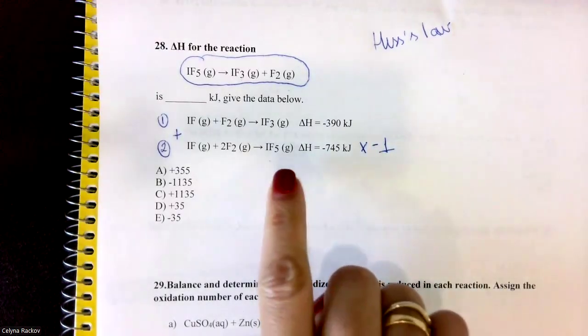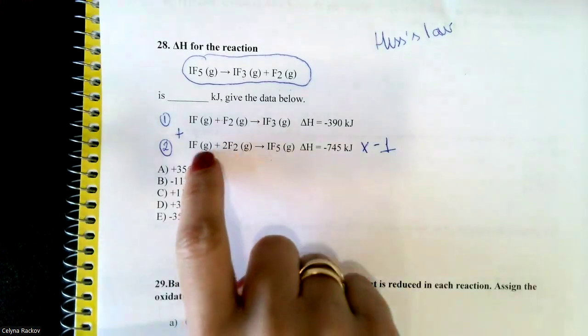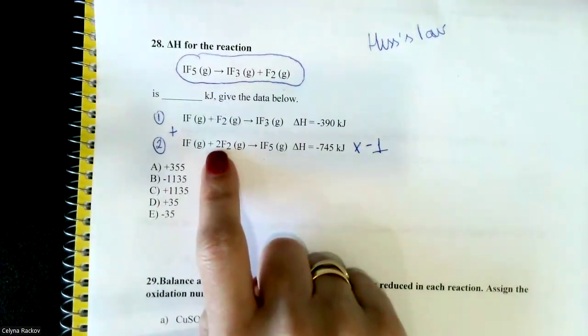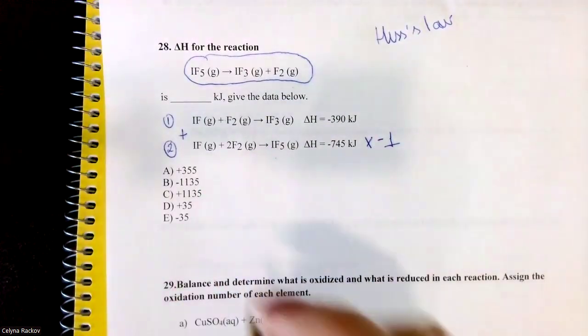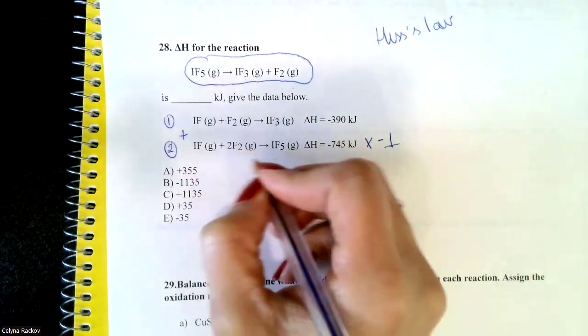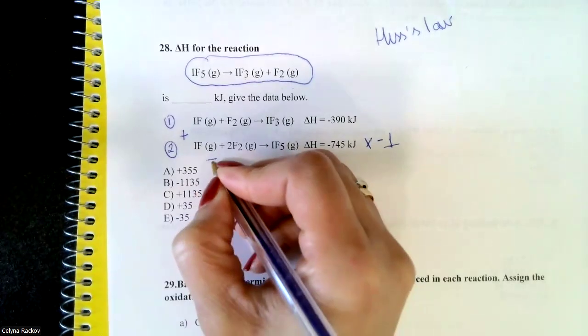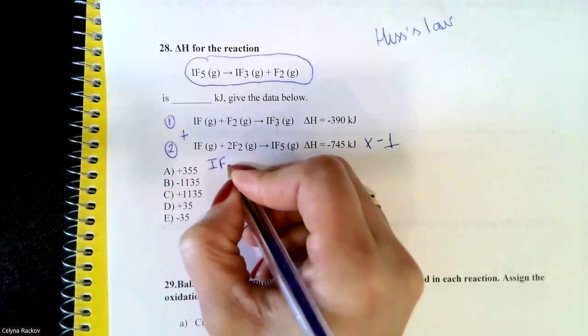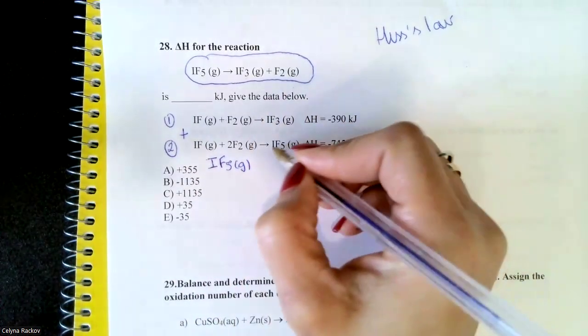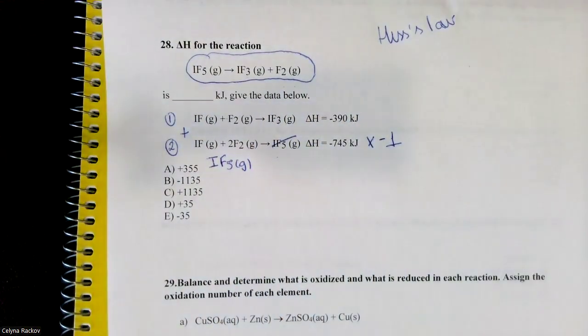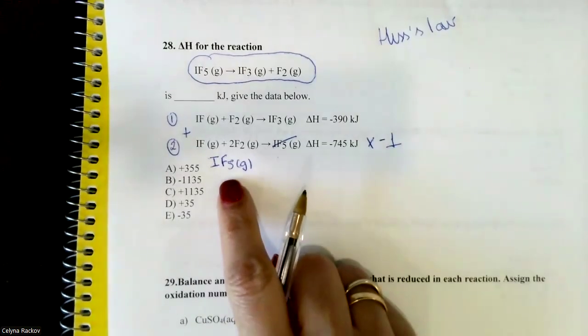So everything that is products will become reactants, and everything that's reactant will become products. So I'm gonna just flip it here. IF5 right here was a product, now will be a reactant.